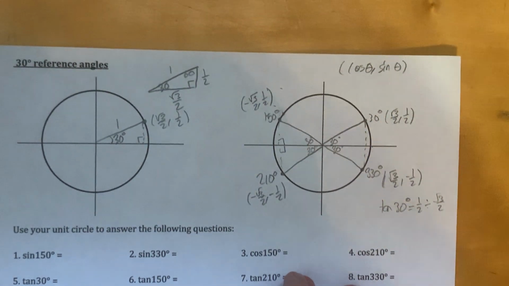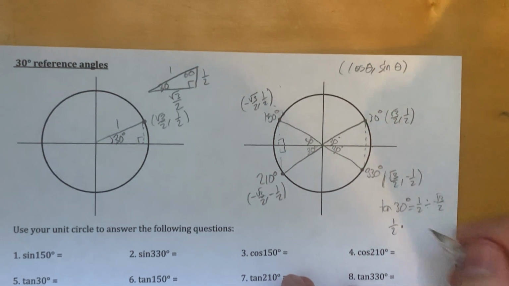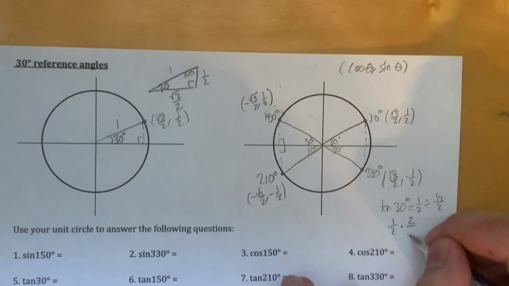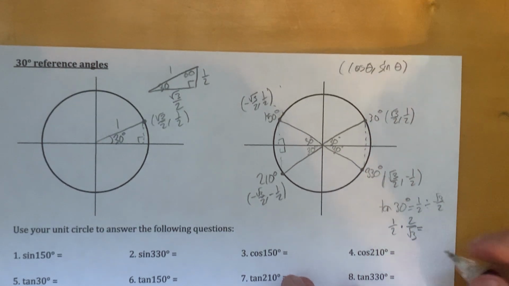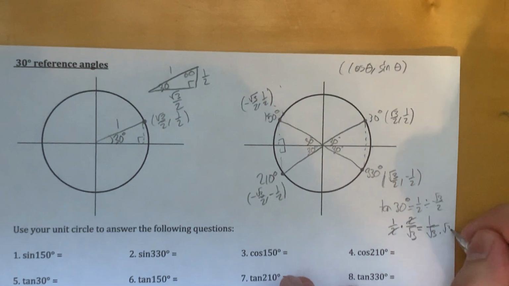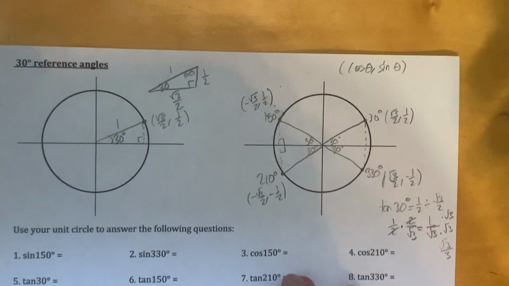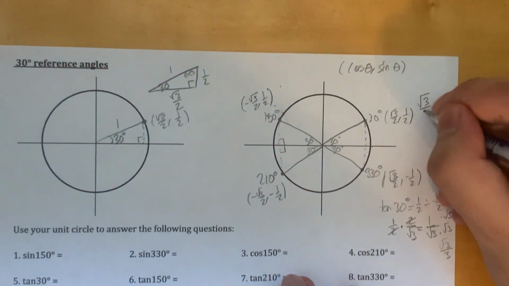It'll be a lot easier than putting them above each other. 1/2 times, because I copy and then flip the second part, 2 over root 3, which gives me 1, because the 2's cancel, 1 over root 3. But is that proper? No, I have to multiply the top and bottom by root 3. What do I get? I get root 3 over 3. That is my answer. Tangent is root 3 over 3.